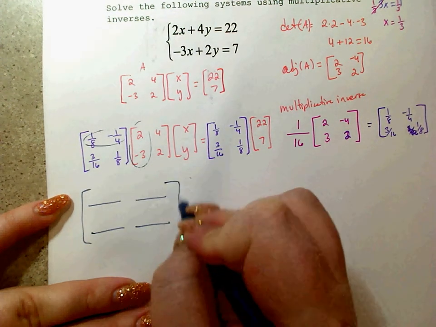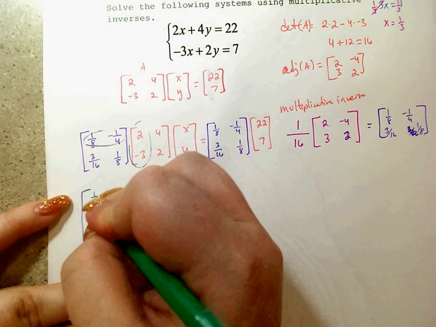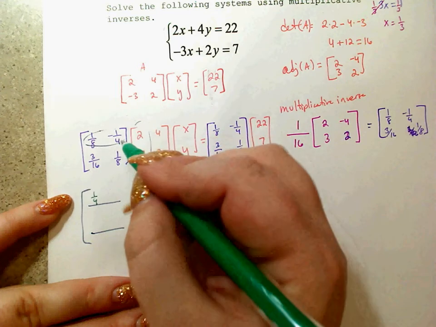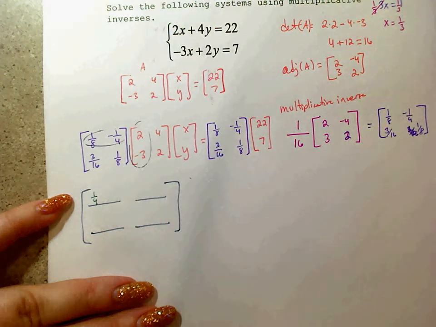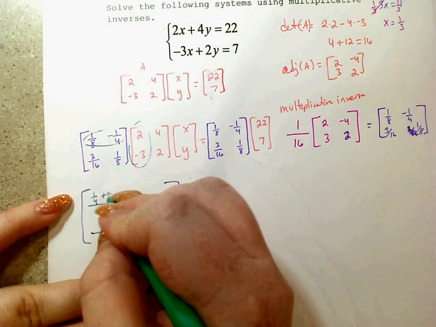Okay, so the first one, row by column: 1/8 times 2 is 1/4, and then negative 1/4 times negative 3 is positive 3/4. So this times this, plus this times this, and that is 1.